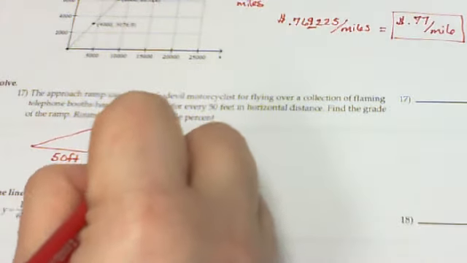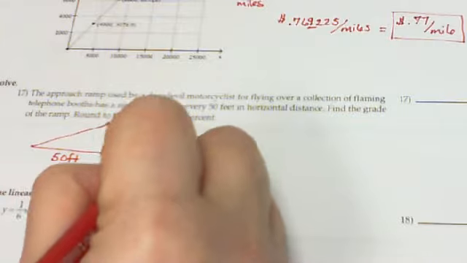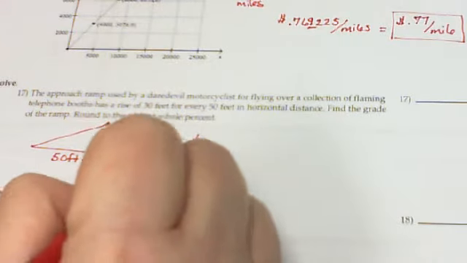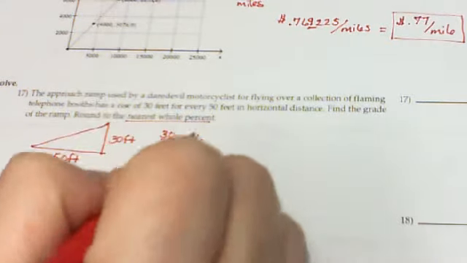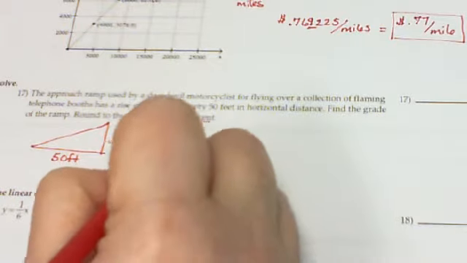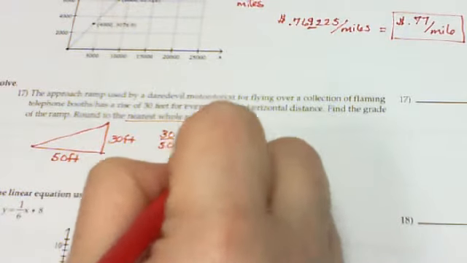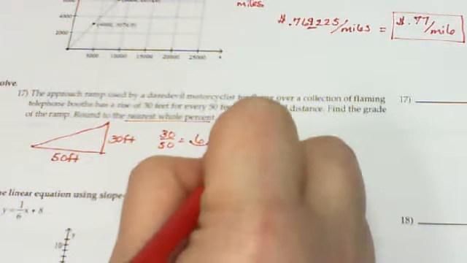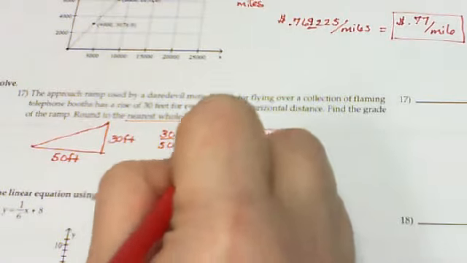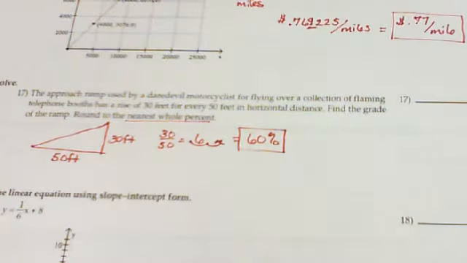So we just put the 30 over the 50, and we end up with 0.6, and then they say to the nearest whole percent, so that means we have to change it to a percent, which is going to make it 60%. Relatively simple, correct? However, there's a problem.